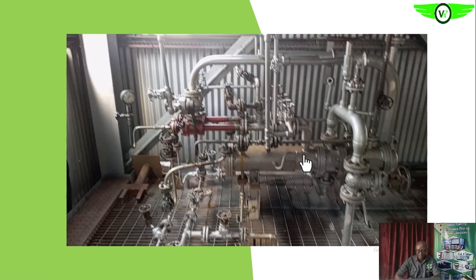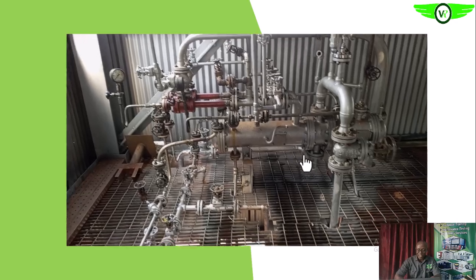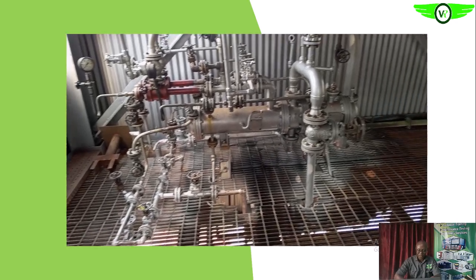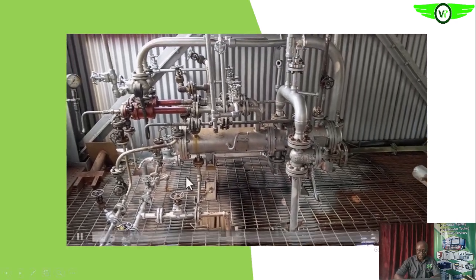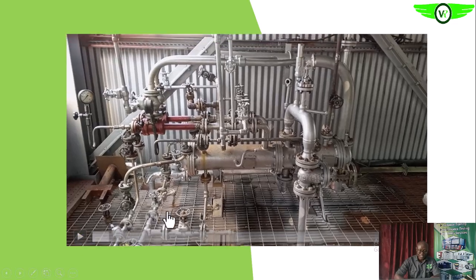Are we getting it? In this case now, you see that these condensers, this line, is connected. This is the steam line. So you open the valve on this line, and this valve will administer steam.